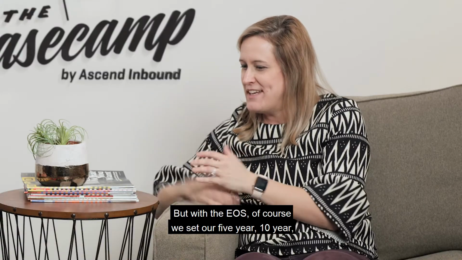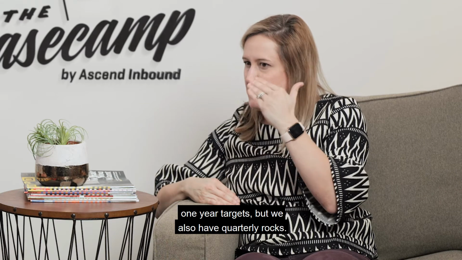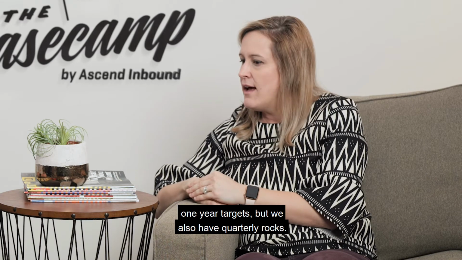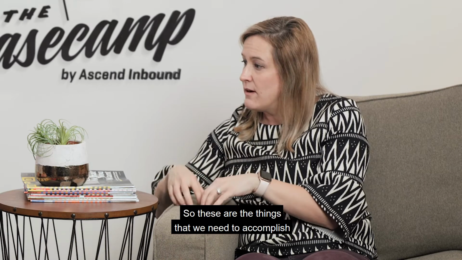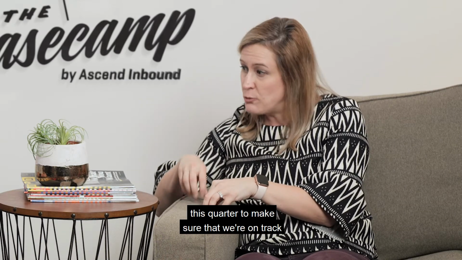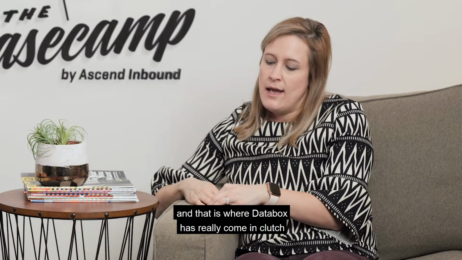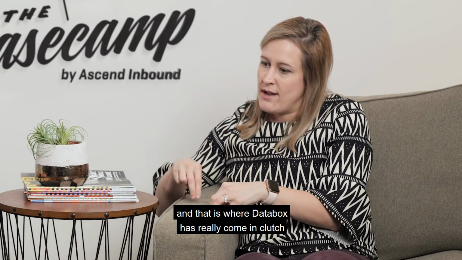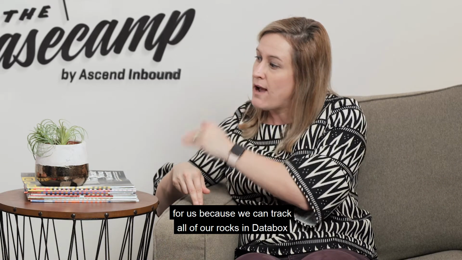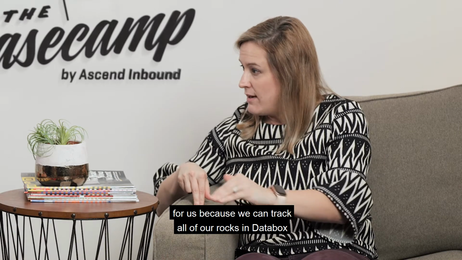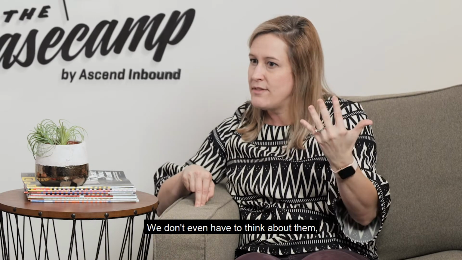With the EOS, of course, we set our 5-year, 10-year, and 1-year targets, but we also have quarterly rocks. These are the things that we need to accomplish this quarter to make sure that we're on track for the whole year and the long term. And that is where Databox has really come in clutch for us, because we can track all of our rocks in Databox. Some of those are even dynamic, so they pull right out of HubSpot. We don't even have to think about them.